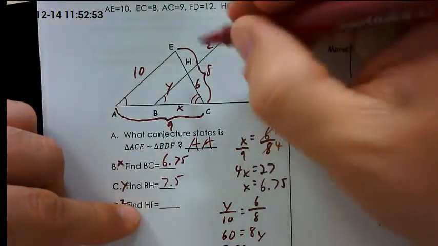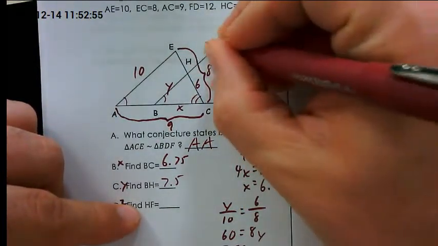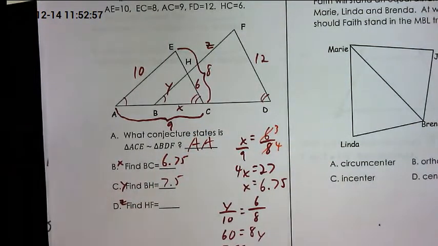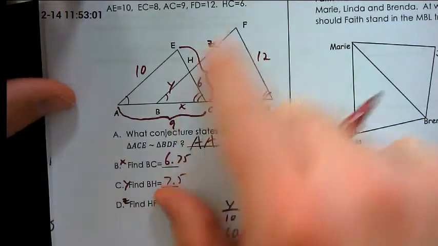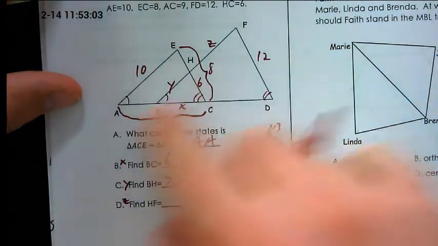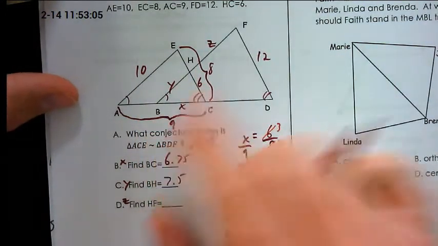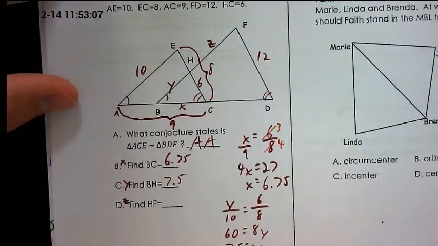HF. All right. So this one, I'm going to call it Z for now. Now, one thing that you could recognize here is that this small triangle and the big triangle, so we're going to have to use the big triangle here. The big triangle compared to the small triangle, what's the scale factor there?